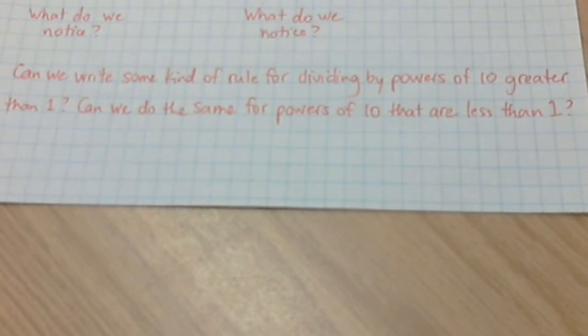So, the question then is, can we write some kind of rule for dividing by powers of 10 greater than 1? Yep. The number of zeros corresponds to how far you move the decimal place to the left. And if we divide by a power of 10 that's less than 1, then the decimal place goes to the right, so that the number is going to get bigger. And that's pretty much how that concept works.